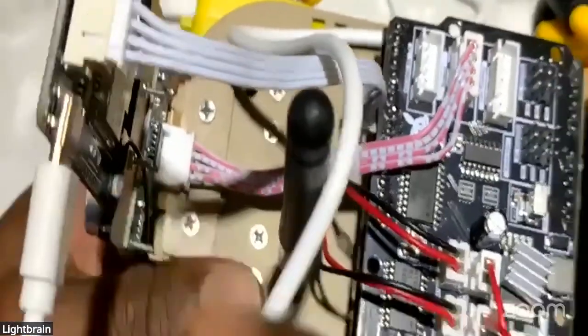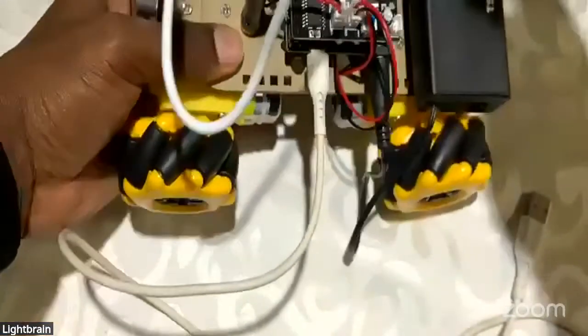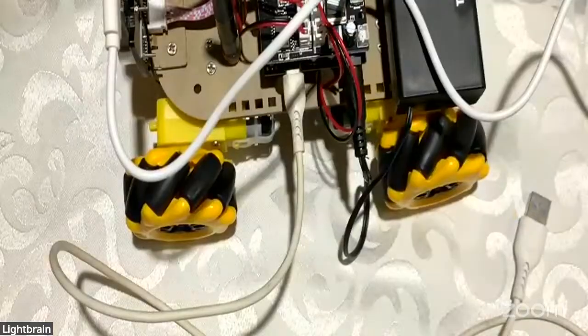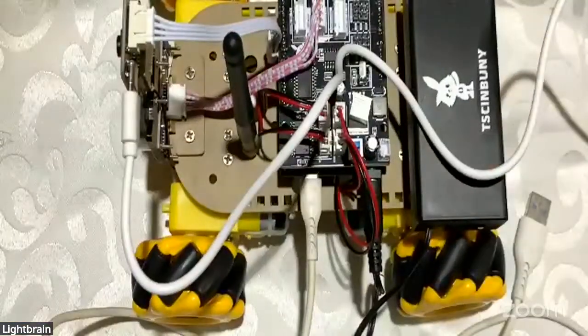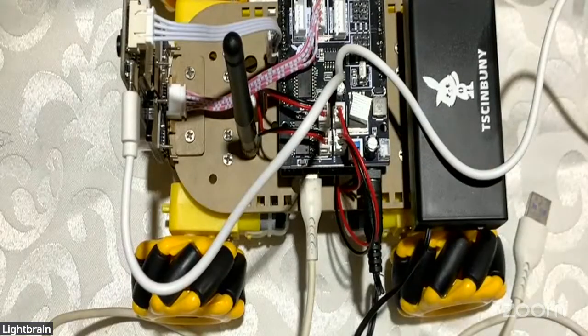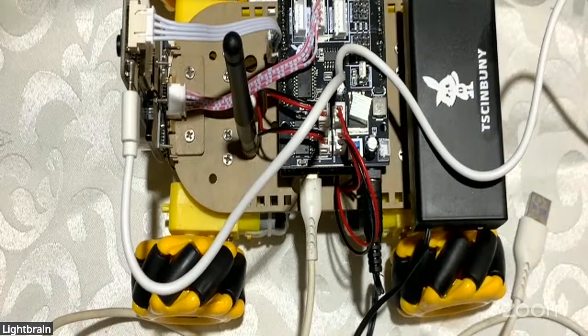To connect to your computer is as normal as connecting the USB cable to your computer, just like charging your phone. But the difference with connecting an Arduino is that you have to make sure that your computer understands it and reads it. That's the only thing to connect to the computer.